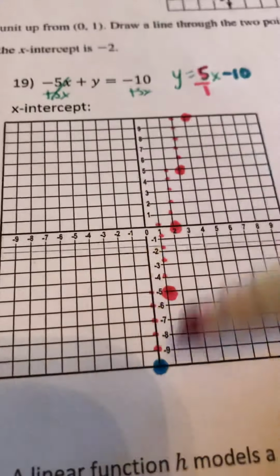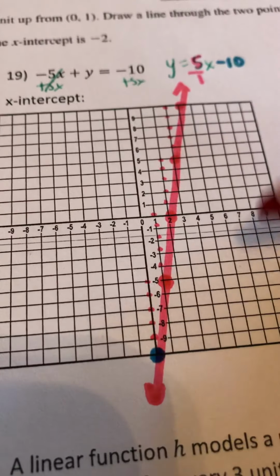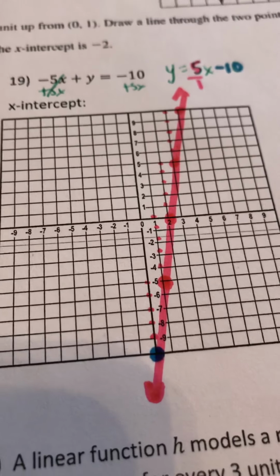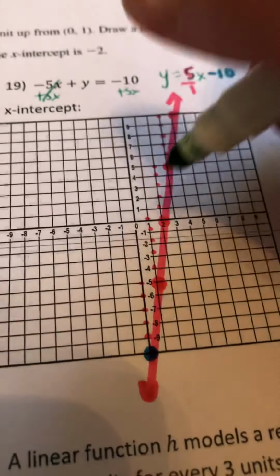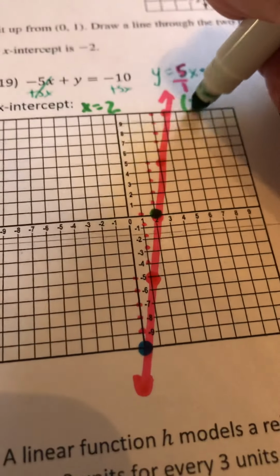Now, this may seem silly to do for you at this point in your life, but when you are a sophomore and you have to do 2 lines at once and find the intercept for the systems of equations, you will be glad you did. Again, this one's at x equals 2, or 2, 0.